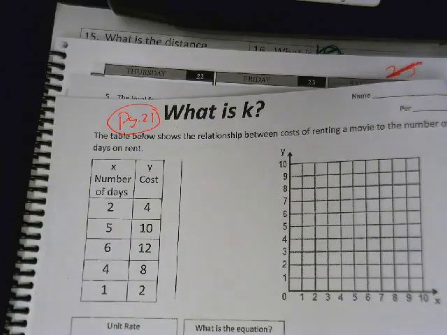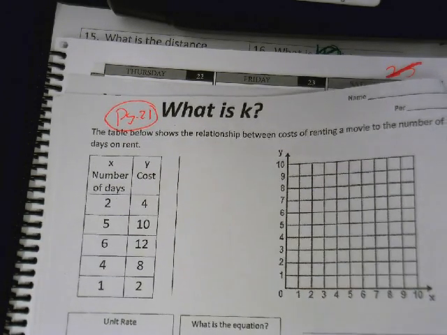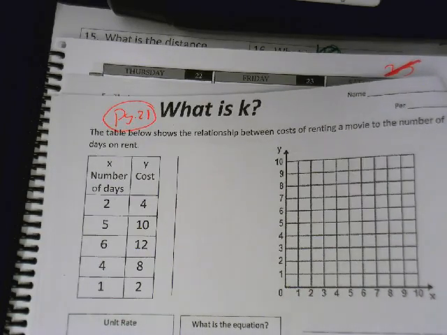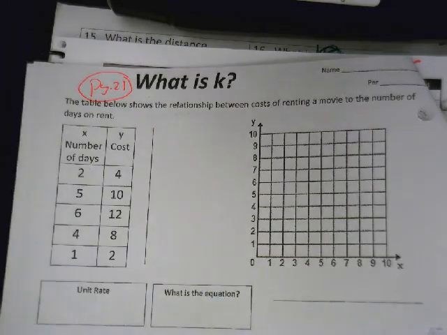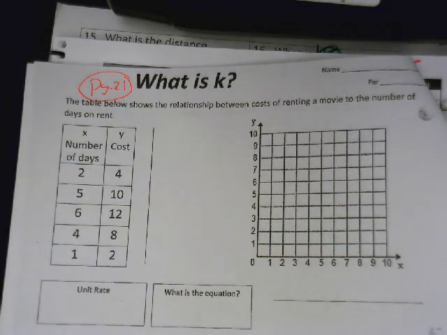All right, so we're on page 21. What I would like you to do is graph it, and then we'll actually reverse that. Can you pass out the rulers? Because you need a straight line. So pass back the rulers. Camila just passed back 2, right? We just need 2. All right, thank you guys. Appreciate it.